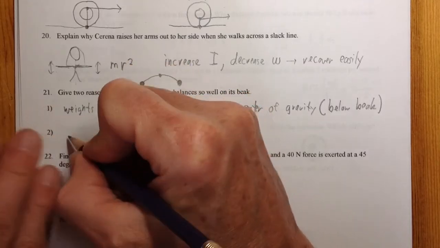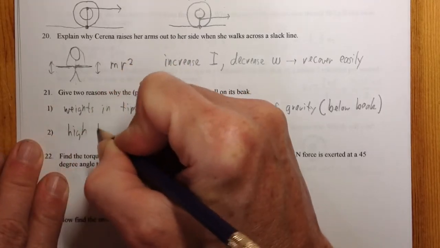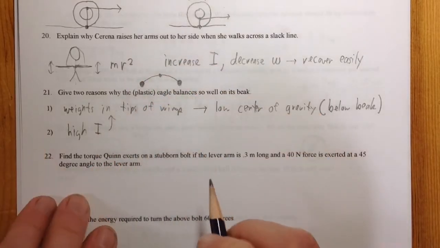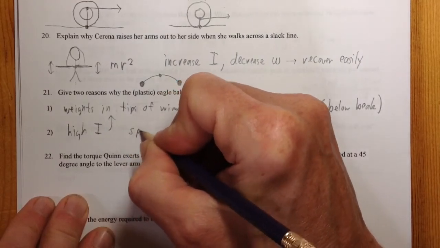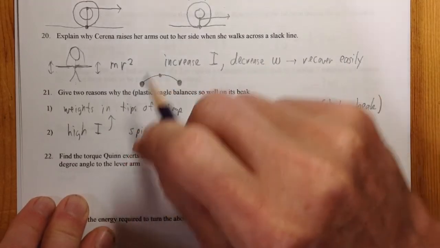The other reason is, again, it's got a high rotational inertia because the weights are on the tips, right? That's why I said this here. The weights on the tips, so it spins slowly. So it starts slowly, goes over one way, and then comes back the other way.